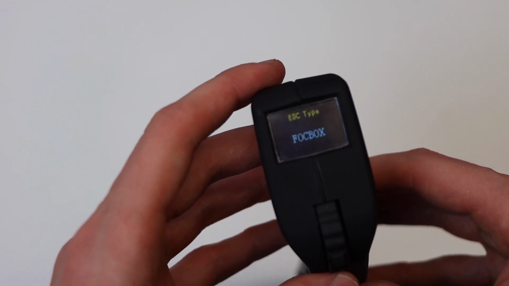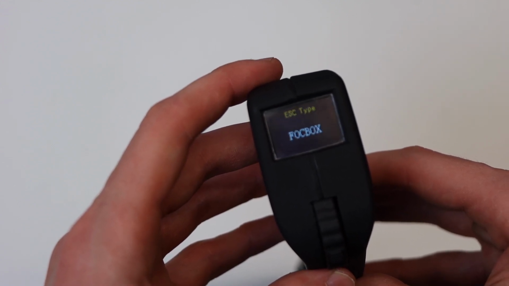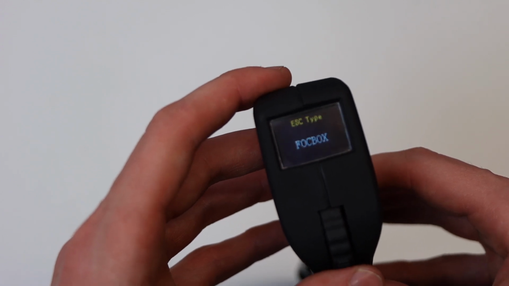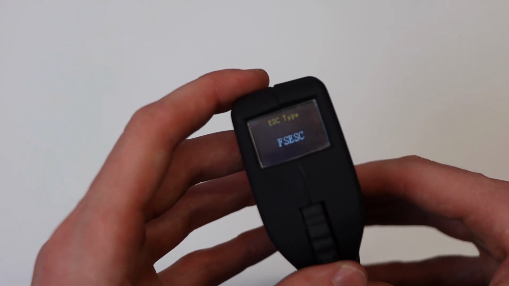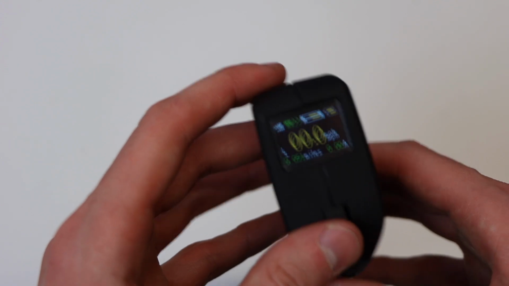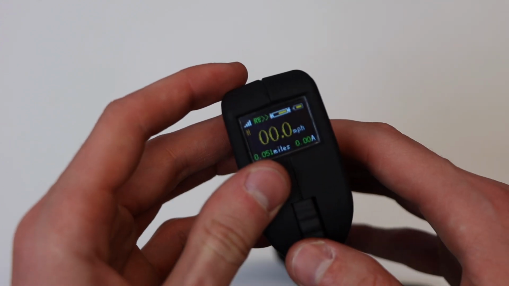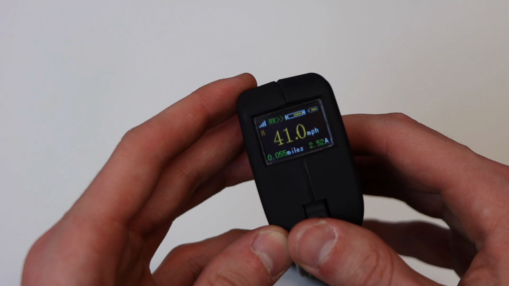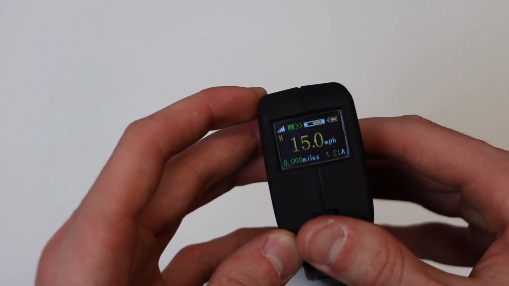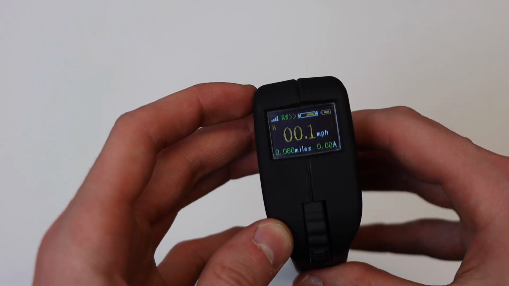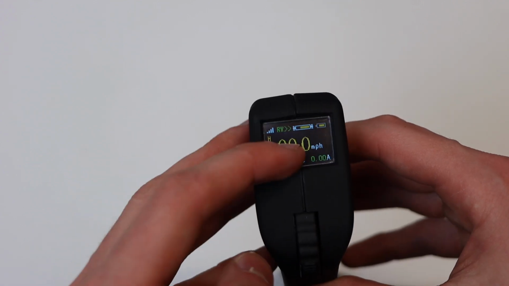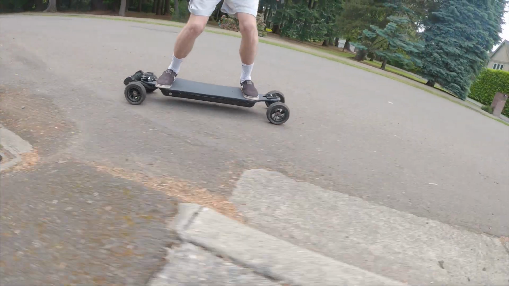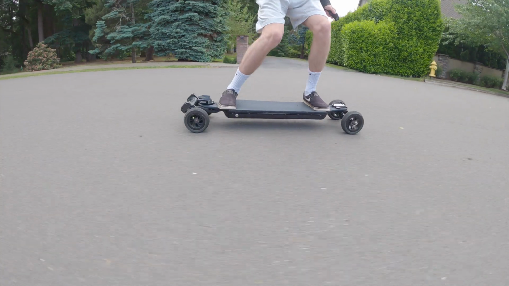Pairing. ESC type, we're going to change this even though it's a Fockbox to FS ESC because we're using the VESC tool. There we go. And now we're back in here, and when we accelerate, all of these settings are correct on the live reading here. That concludes our Daemon 2.0 programming and remote setup video.